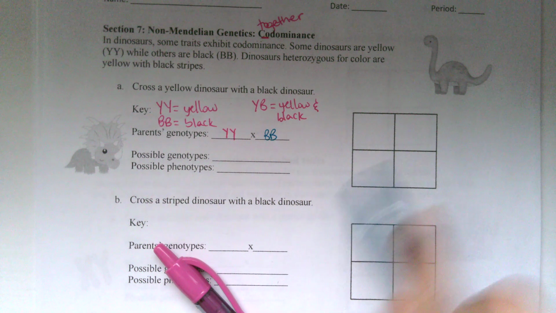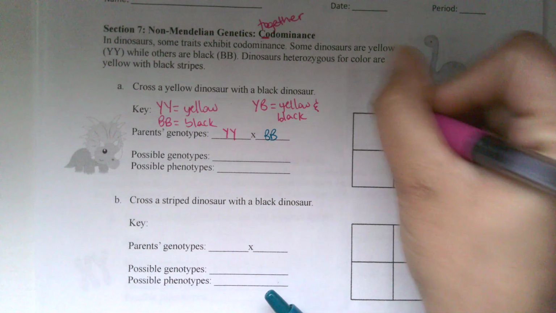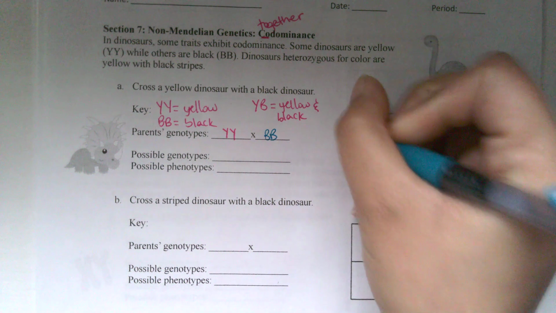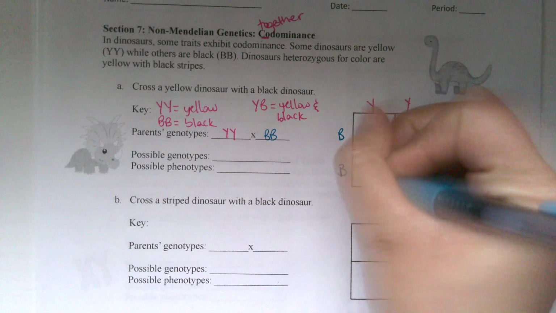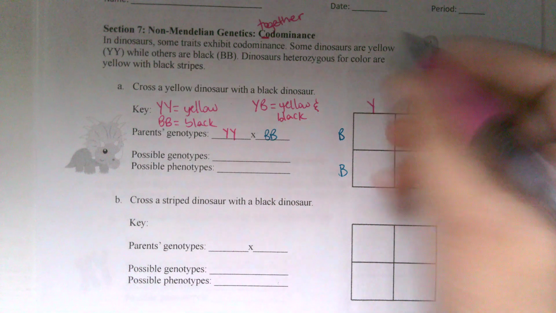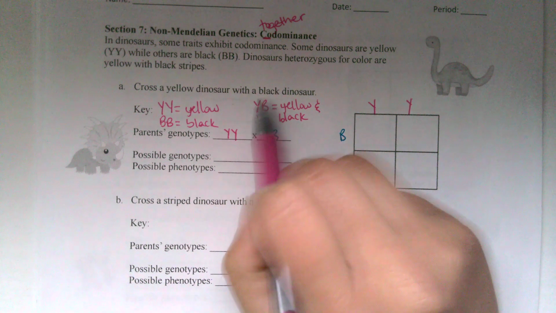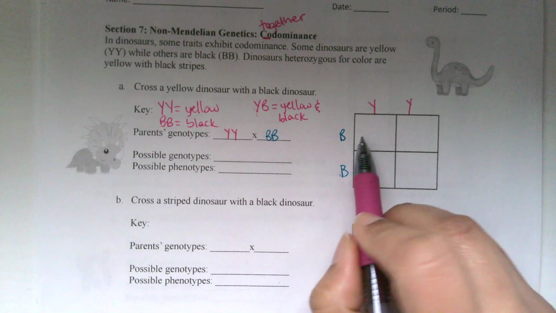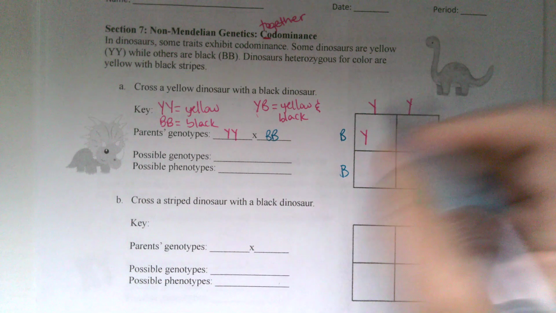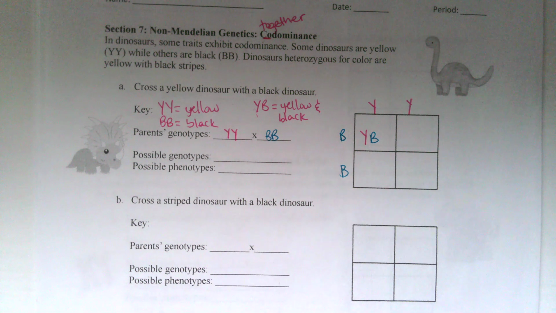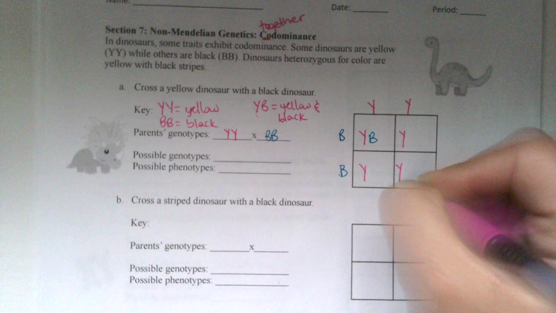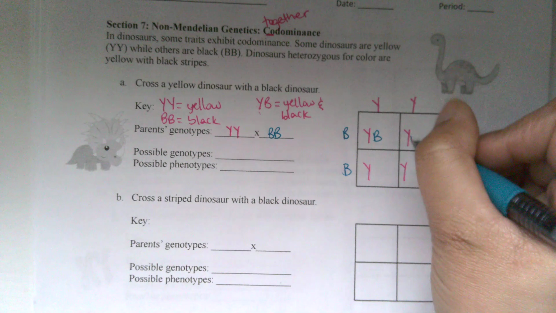Now our first parent would be yellow, and then the second parent will be black according to the information. And now we set up our Punnett square. So remember, we keep our alleles separated because you can only inherit one from each parent. Since we have YB in our key, we're going to keep all the Y's in front in our Punnett square. So the Y comes down, this B comes across, and then we get the same for all of these little boxes in here.